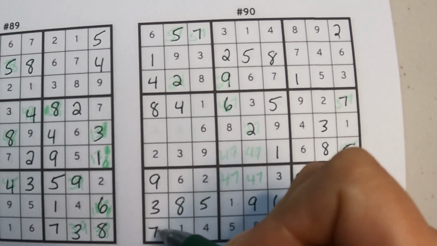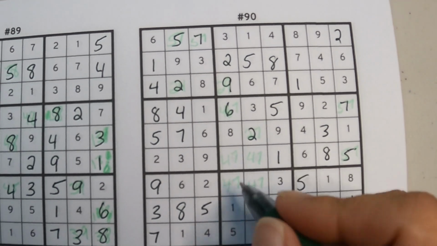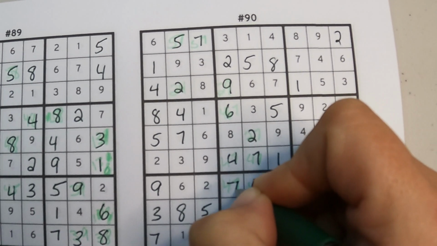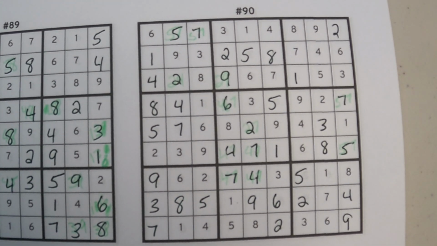We're missing 5 and 7. We've got a 7 there. So 5, 7. And we're just left to fill these in. So 4, 7, 4, 7. And there we go. That was today's puzzle.